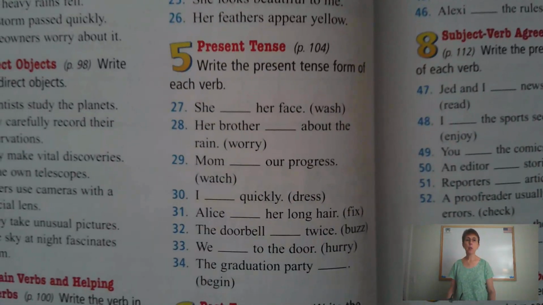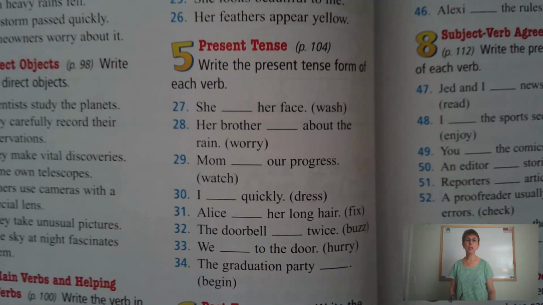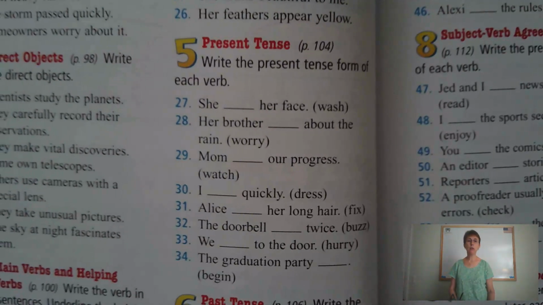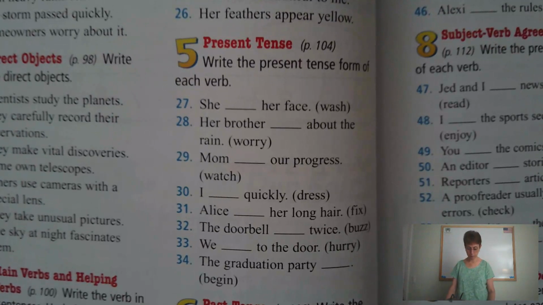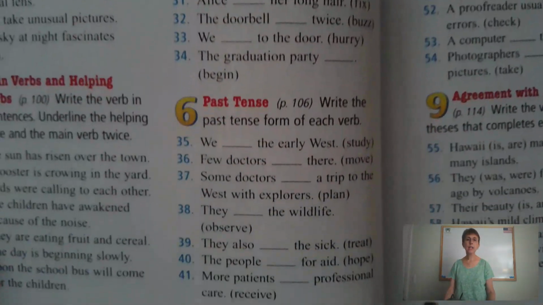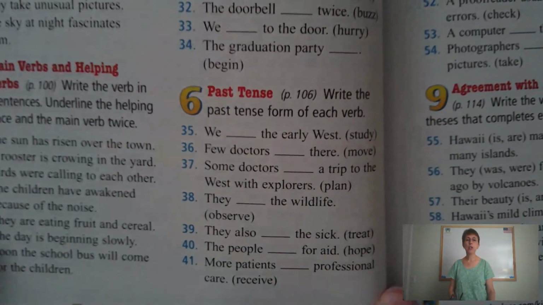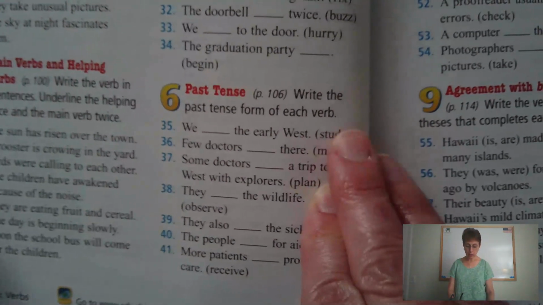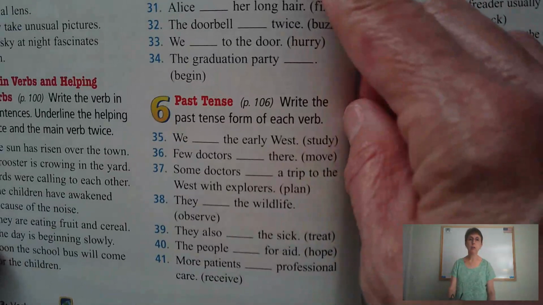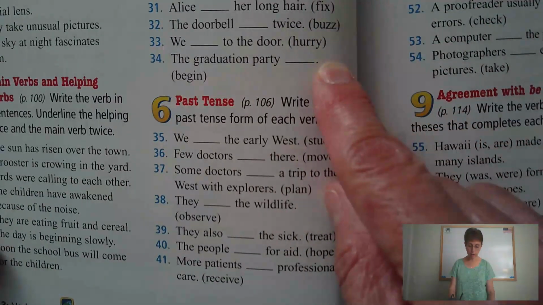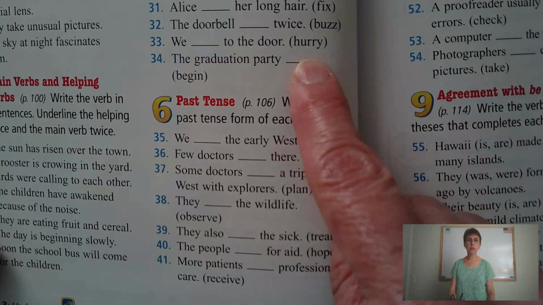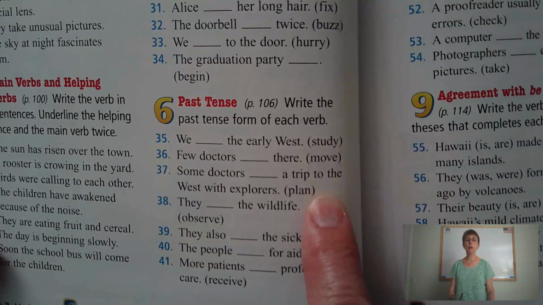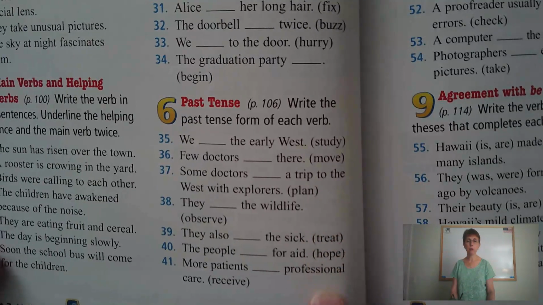Section 5, present tense. Write the present tense form of each verb. So again, all you're doing is writing the present tense form of the verb. And section 6, past tense. Write the past tense form of each verb. And again, in sections 5 and 6, the verb is written in parentheses. In section 5, you have to write the present tense of the verb in parentheses. And down here in section 6, you're writing the past tense of the verb in parentheses.